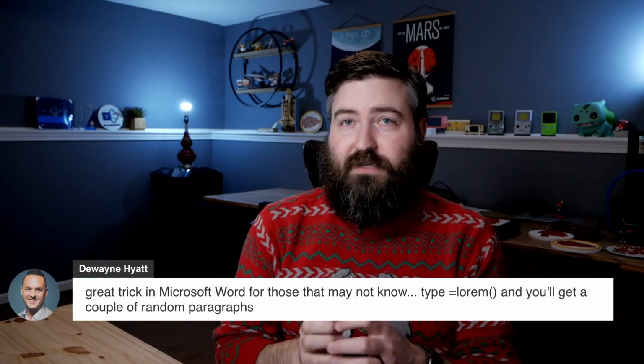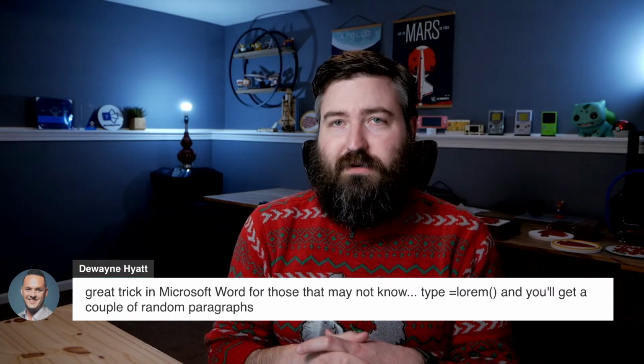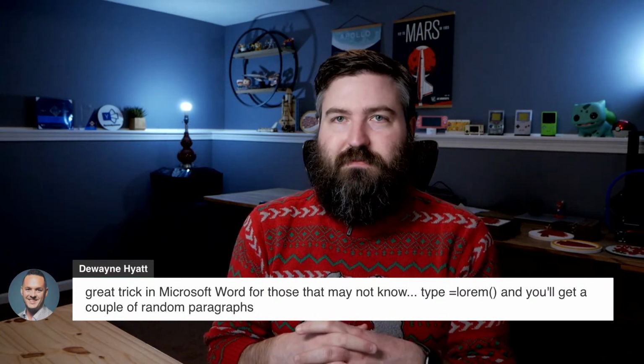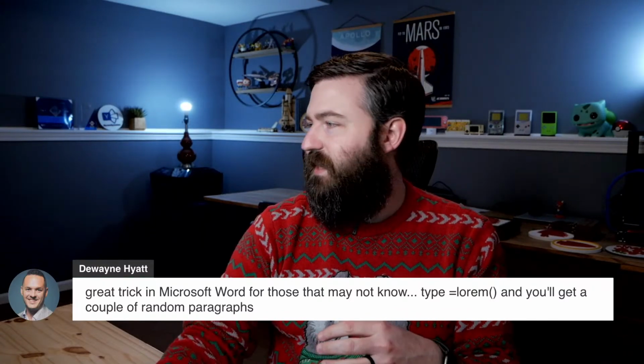Oh, the great tip by Dwayne. In Microsoft Word, you can type lorem and then get some random paragraphs that way. That's pretty handy, because usually what I do is I just open up an Edge browser, and then I just search for lorem ipsum text, and I get one of those generators. So this might be less steps for you. That's really cool.